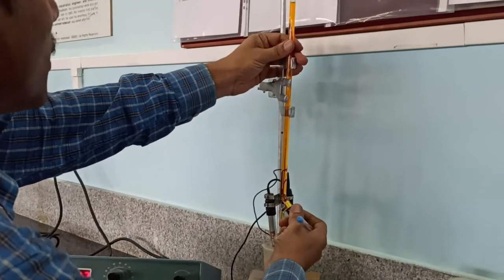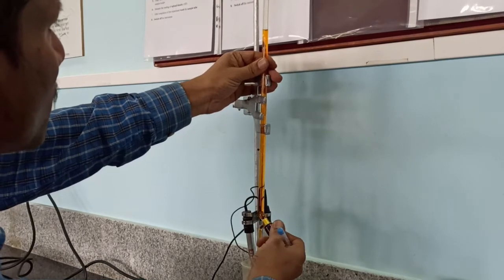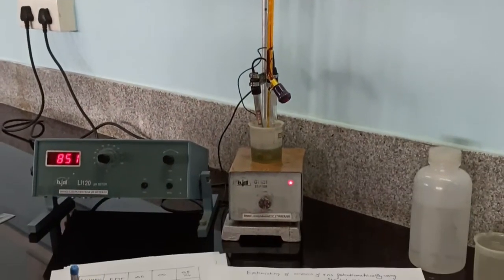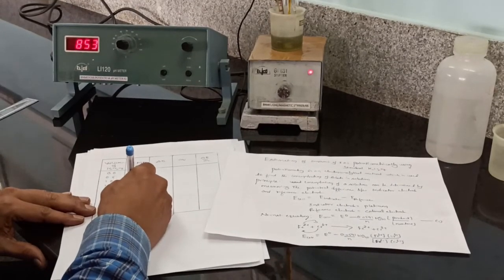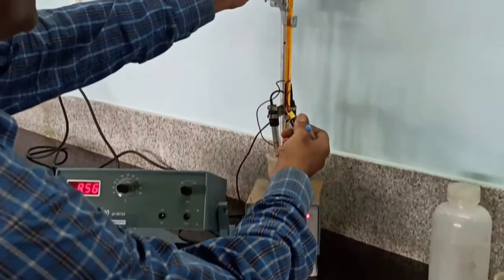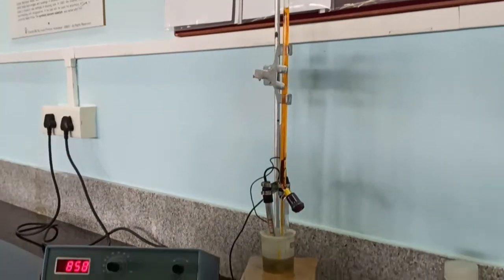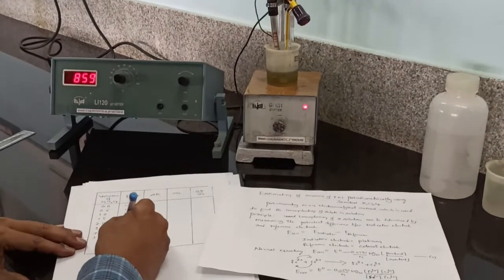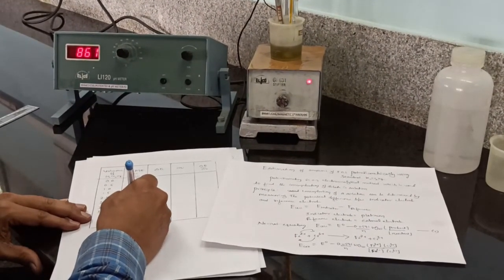After rapid rising EMF, take 4 more readings by adding an increment of 0.5 ml of potassium dichromate solution. At 3, the EMF is 854 or 55. At 3.5, the EMF is 861.